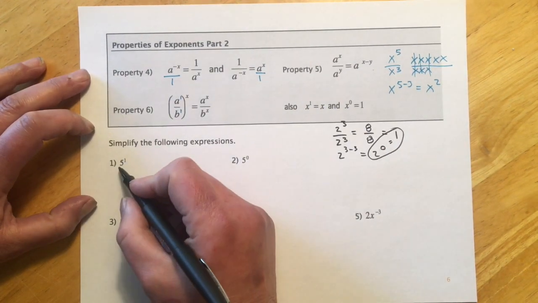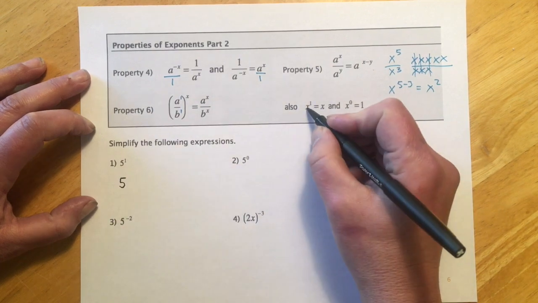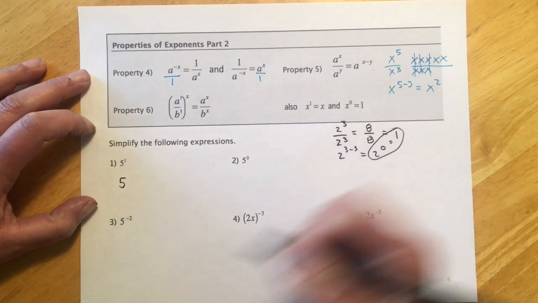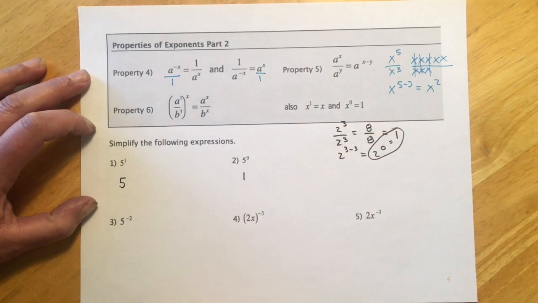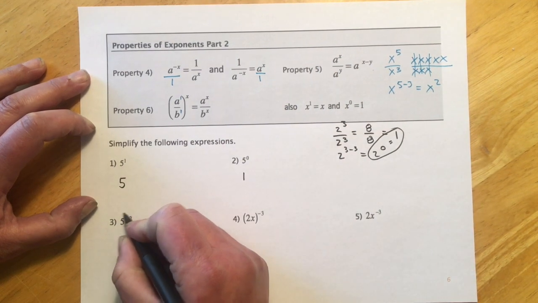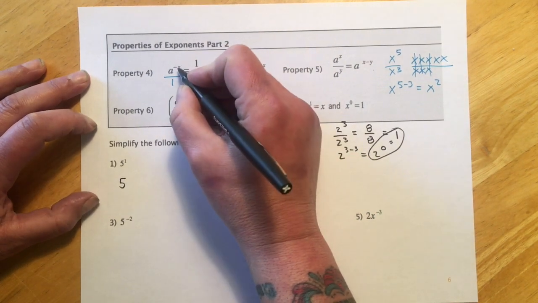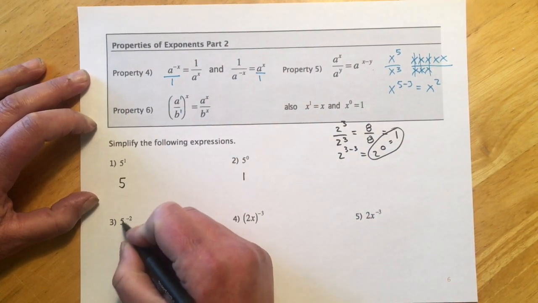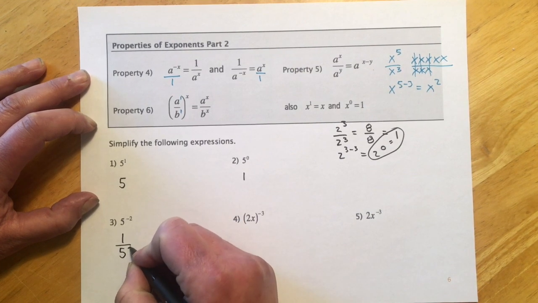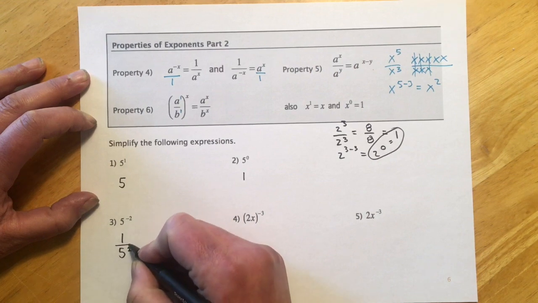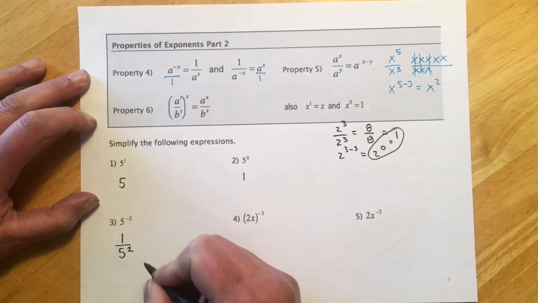So this first one, we just have 5 to the first, so that would just be 5. Anything to the 1 is the same thing as just the thing. 5 to the 0, that's just 1. 5 to the negative 2. Okay, so now we've got our property 4 coming into play. When we see a negative like that, we want to rewrite that as 1 over 5 to the positive 2. So this and this are the same thing. This is just considered more simplified.